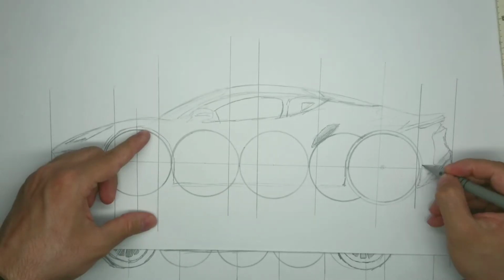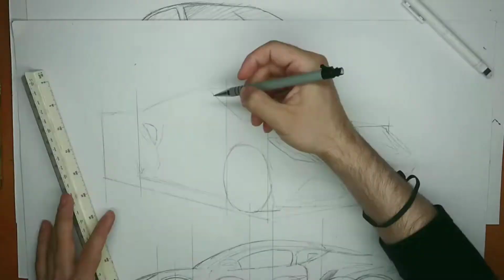Today, I'm gonna show how you can draw and design cars. This tutorial is for beginners. I will teach you this from the basics. I'm gonna show you, so let's go for the tutorial.